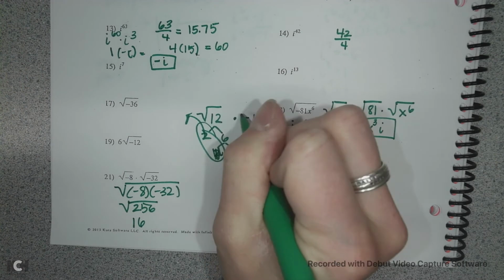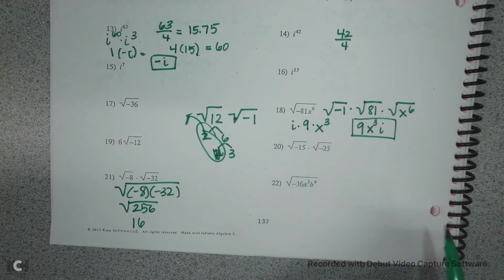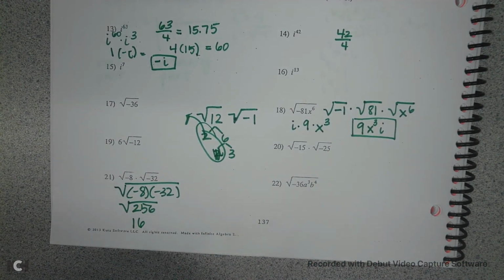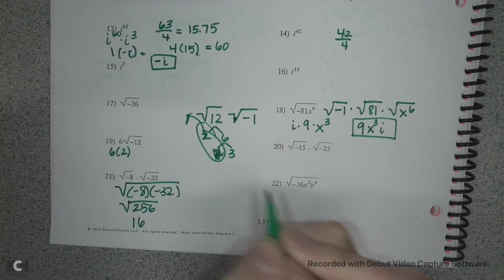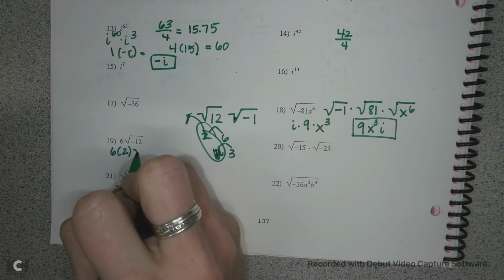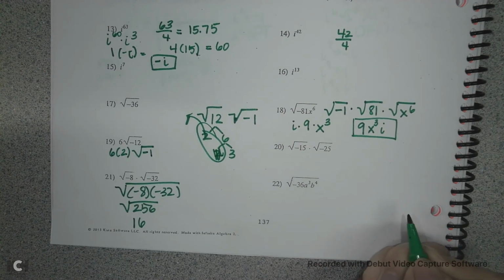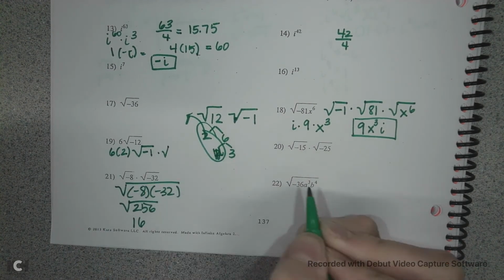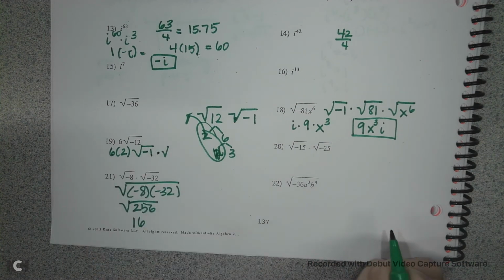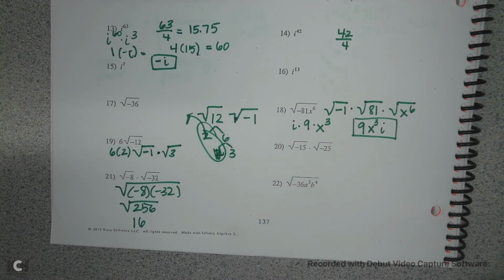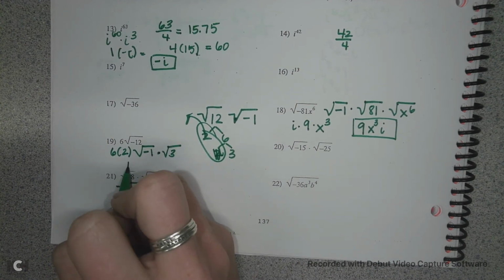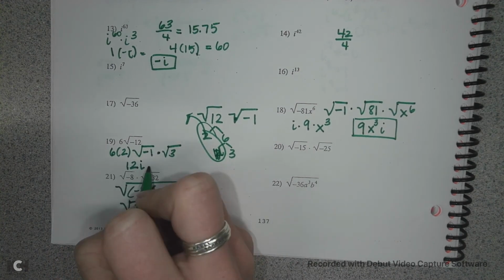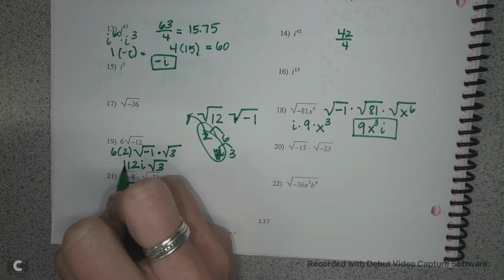These are both under my radical signs, but we're not thinking about that just yet. So I'm going to take out a 2 on my 19, and I'm going to multiply my 6 by it. Then left over, I still have my -1 in my radical, and I have multiply, not add, and I have my root 3. I know that the square root of -1 is i, and 6 times 2 is 12. So this will be 12i root 3.